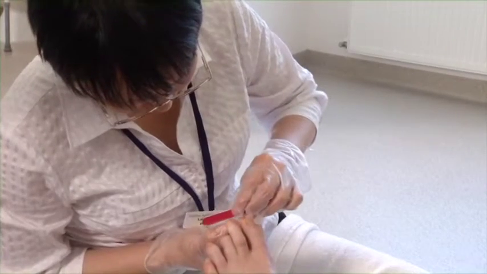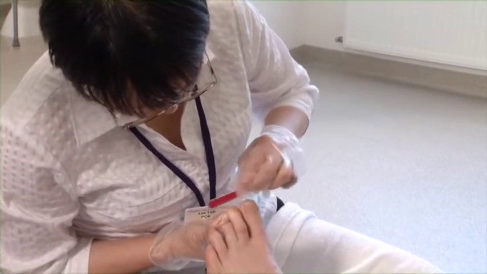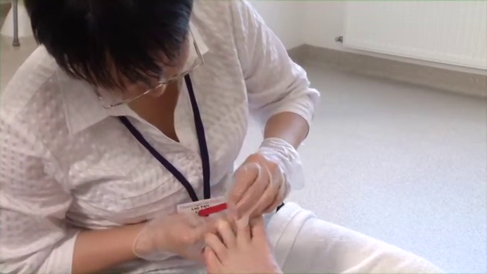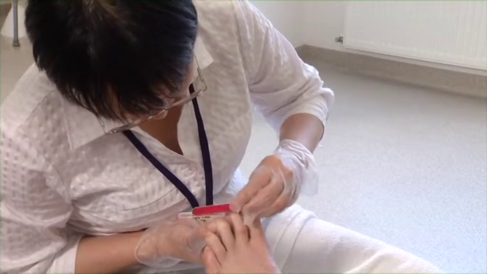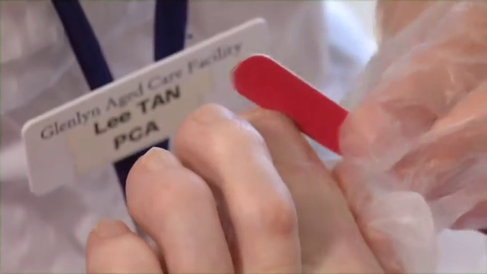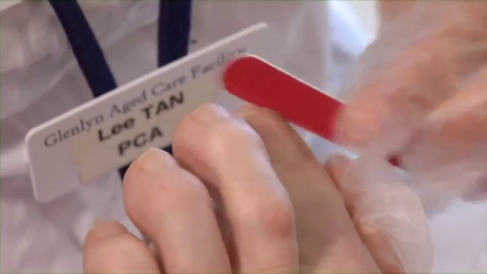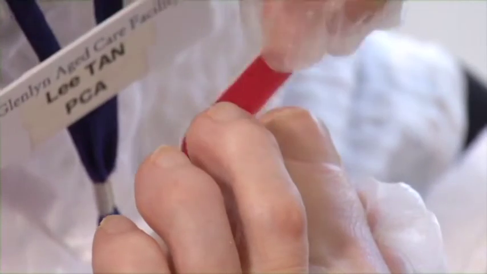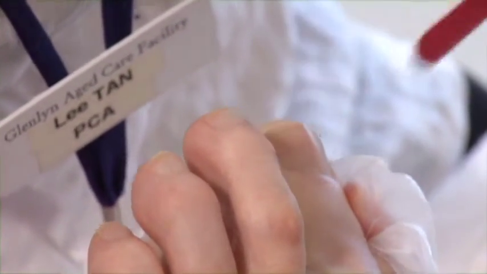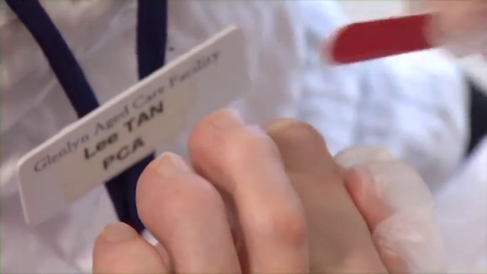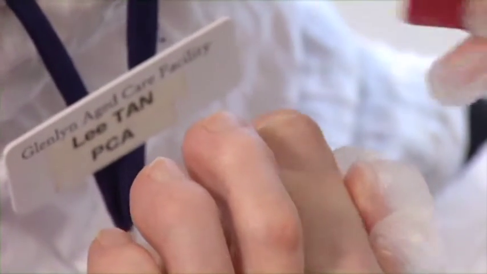File in one direction only, moving from the outer edge of the nail toward the inside rather than filing back and forth. Avoid touching the skin or filing the nails too close to the edges of the nail bed. Don't disturb the corners of the nail, because this can lead to infection or ingrown toenails.